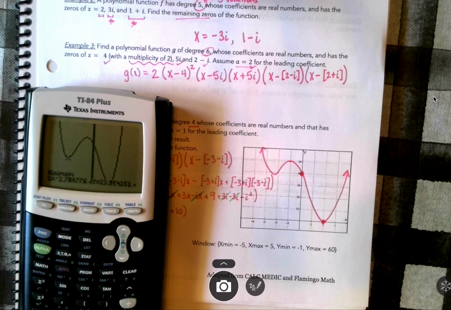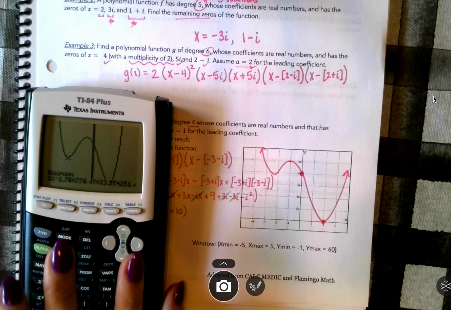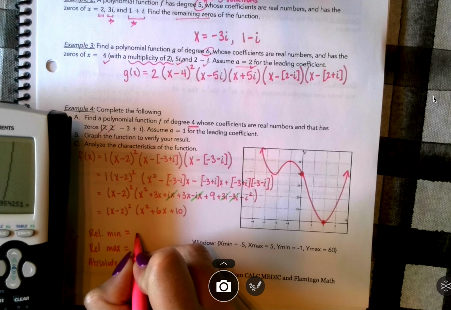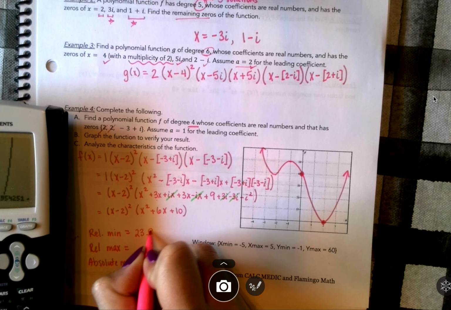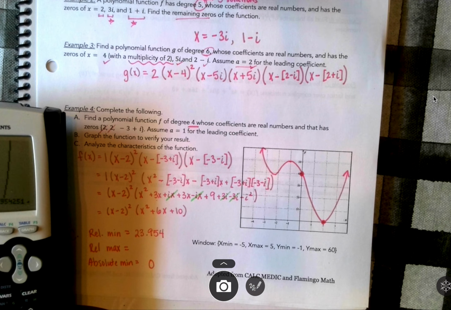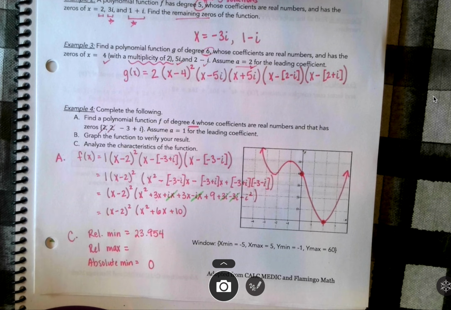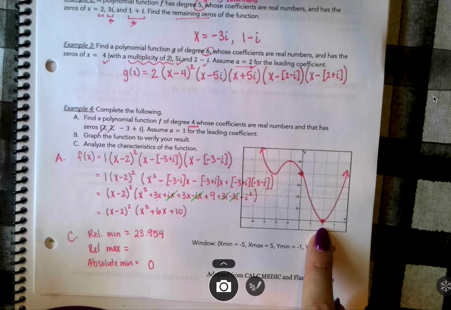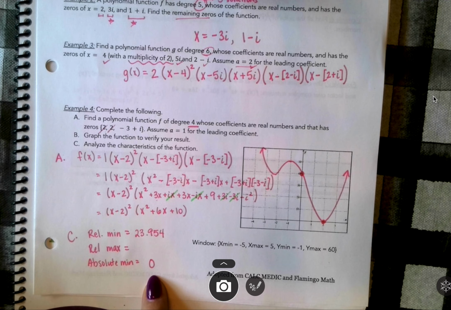And I want the y value for this relative minimum. So 23.954. So my relative min is 23.954. And then my other relative min is at 0, which is also my absolute min. So I'm actually going to just leave it as my absolute.